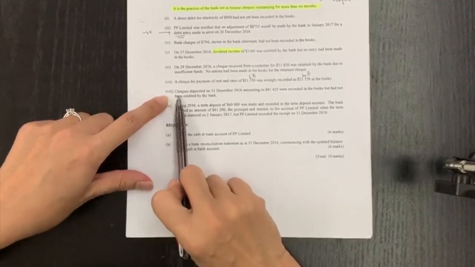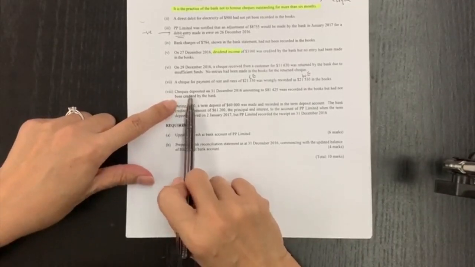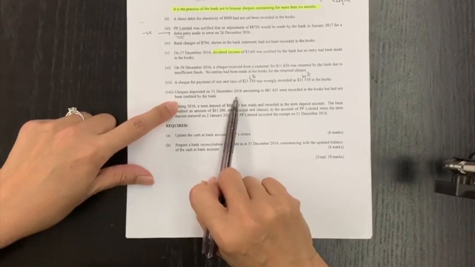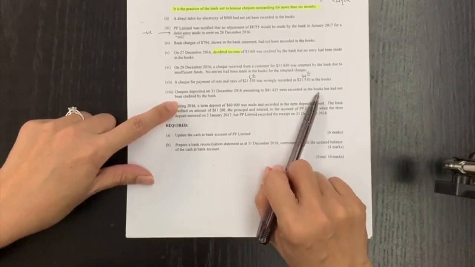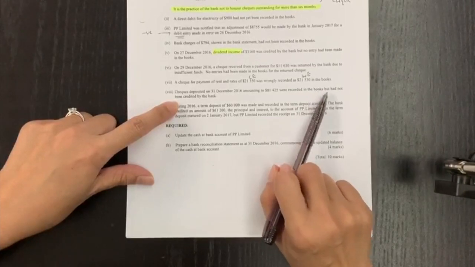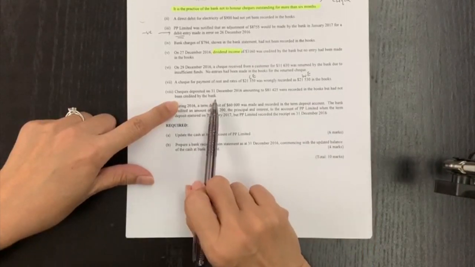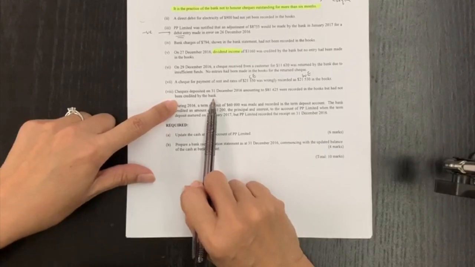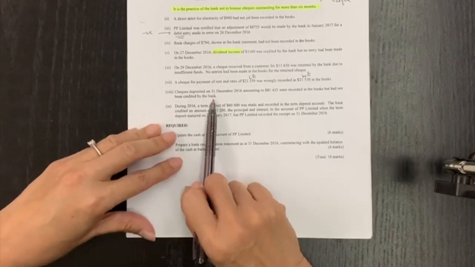Okay, another straightforward one here. Check deposits. That means we receive a check. And look at the date. So late. Were recorded in the books. That means we have debited our cash book, but not yet credited by the bank. Remember this reason? This is obviously an uncredited item.